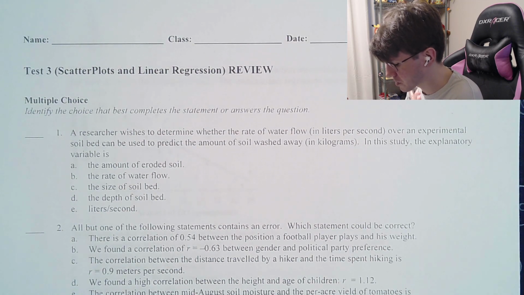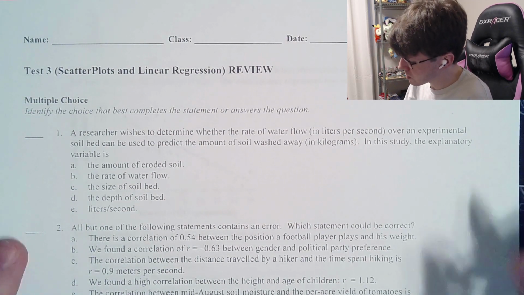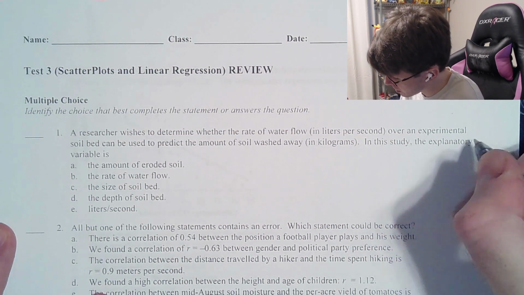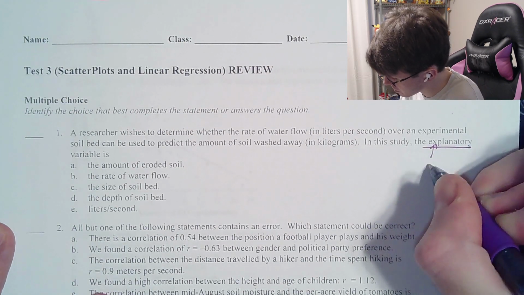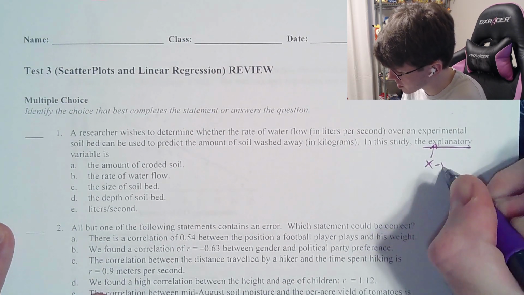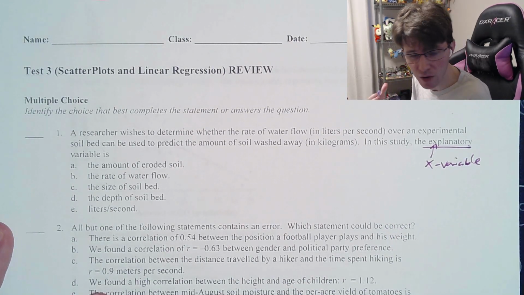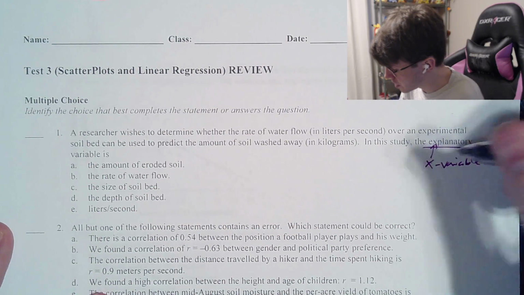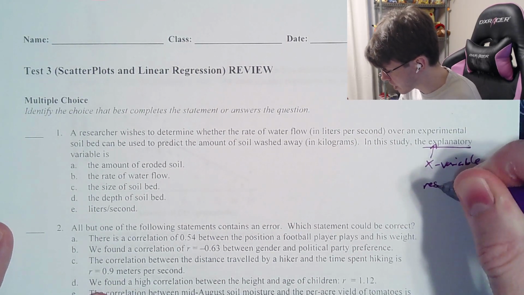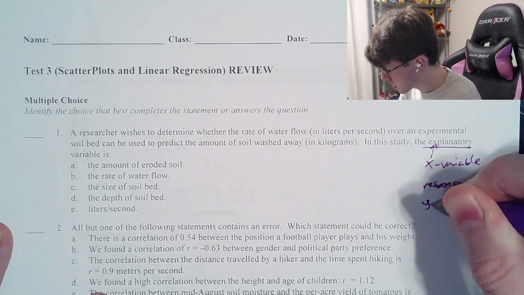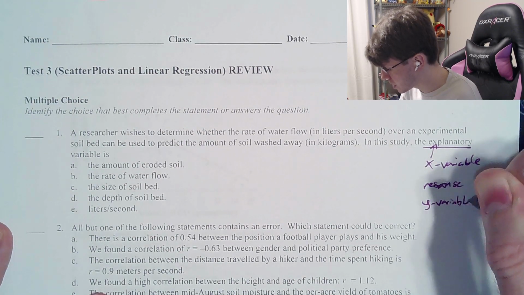In the study, the explanatory variable is... the way I remember this is I'm thinking about the explanatory has the letter x in it, so I'm thinking about it as an x variable. So I'm thinking about this on the horizontal axis. That's how I remember what's going on. The other one, the y, by the way, we call the response variable in statistics. I know it's annoying because you're used to independent and dependent.